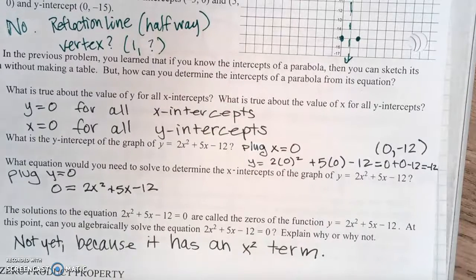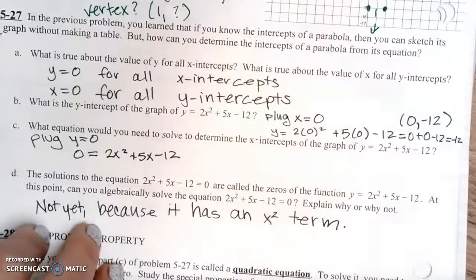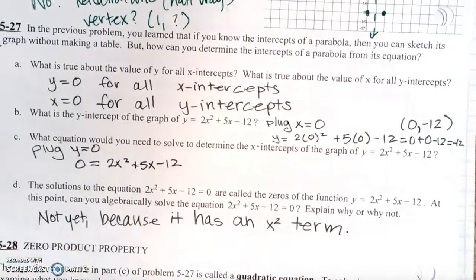For part C, it says, what equation would you need to solve to determine the x-intercepts of the graph of y = 2x² + 5x - 12? We just want to take the 0, plug it in for y, set that equation equal to 0. So here's what it looks like. It's 0 = 2x² + 5x - 12. That's what your equation would look like.